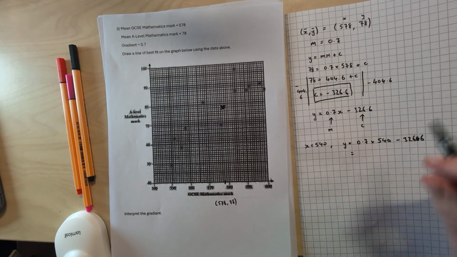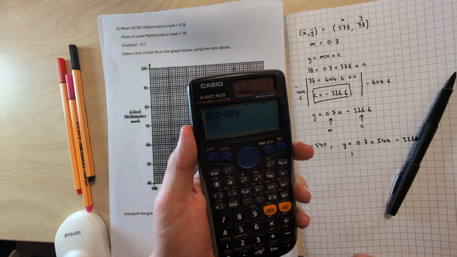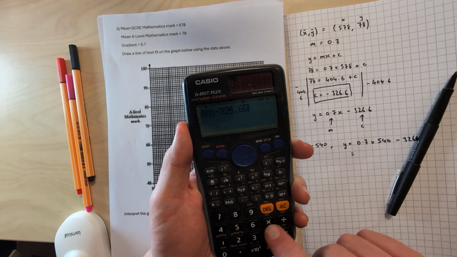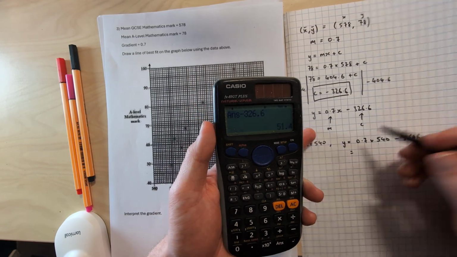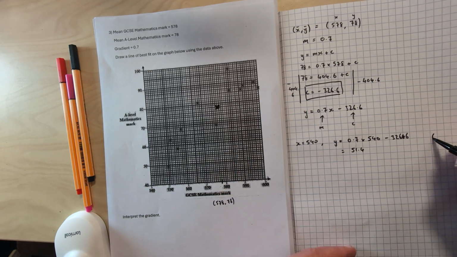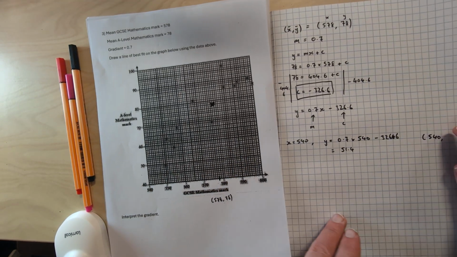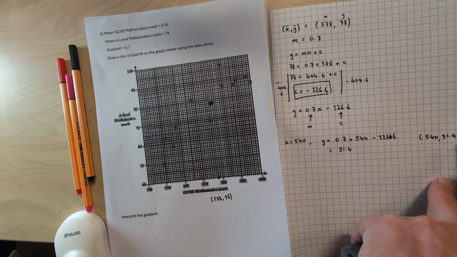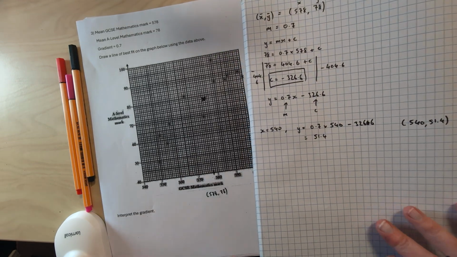326.6. Get my calculator back out. So 0.7 multiplied by 540 minus 326.6. And that's going to be 51.4. So my first point is 540, 51.4. Move that slightly over so you can see.